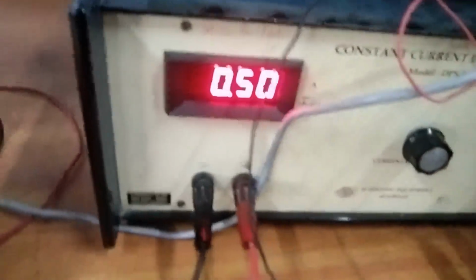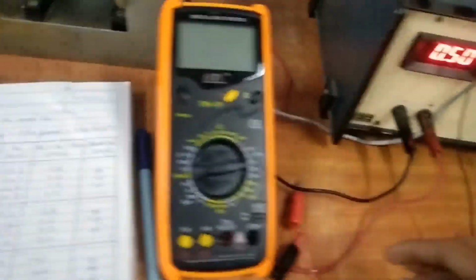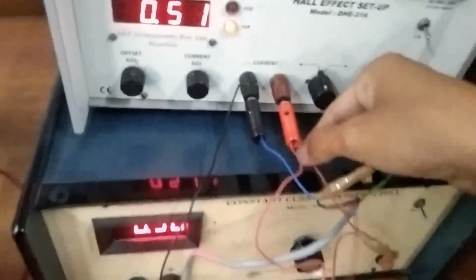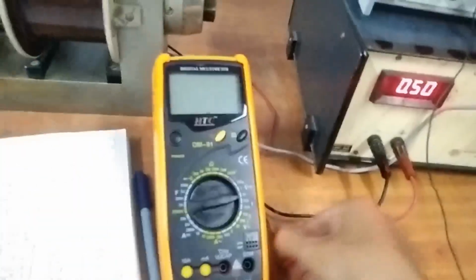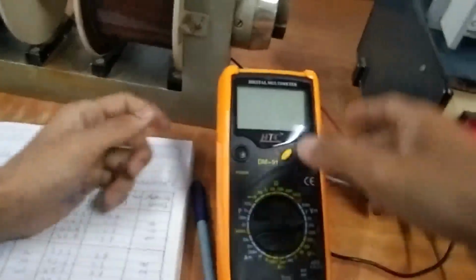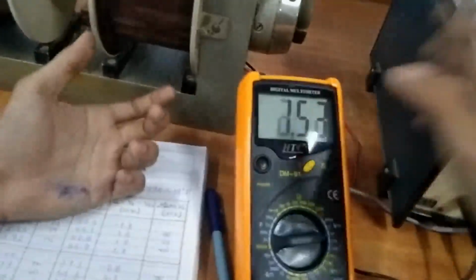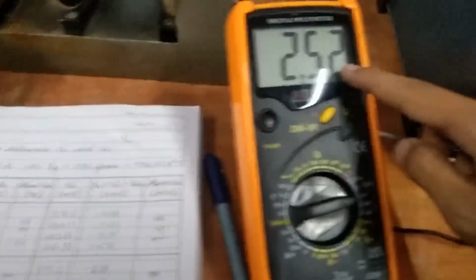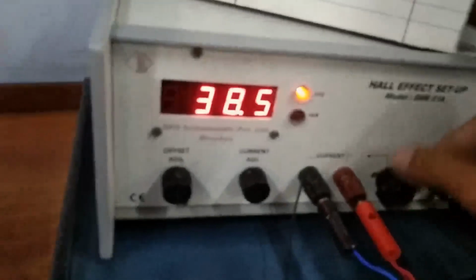Yes, it's almost 0.5. Okay, now what we have to do: these two wires are coming from the current part, and we'll connect it here, and we'll turn on the multimeter. Okay, and we'll note down the Vx. This Vx is the voltage noted down from the multimeter, and correspondingly we will measure the Vz. So here we have Vz.